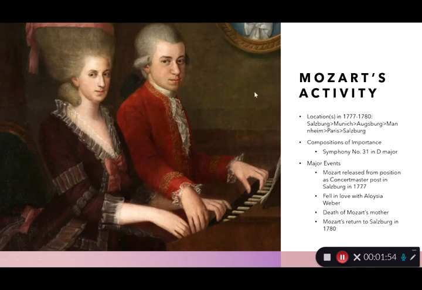So a little bit more about Mozart's activity. As I mentioned before, he was doing quite a bit of travel during those 3 years: Salzburg, Munich, Augsburg, Mannheim, Paris, and back to Salzburg. During his travels, one of the more important compositions that he wrote was Symphony Number 31 in D major, which a lot of people call the Paris Symphony because I believe it was written there, and it was also very popular there. So, major events.